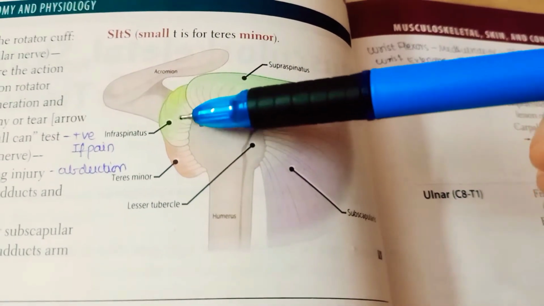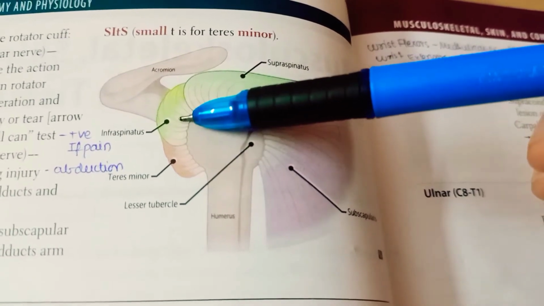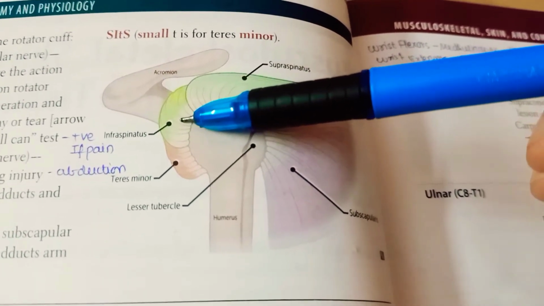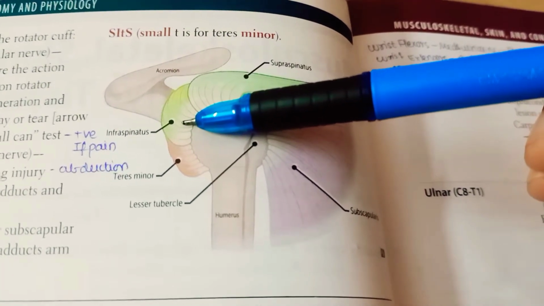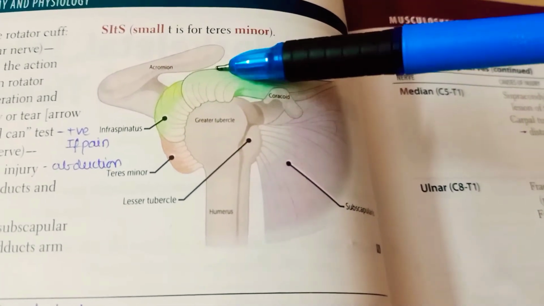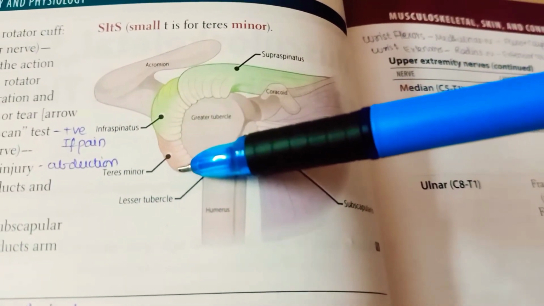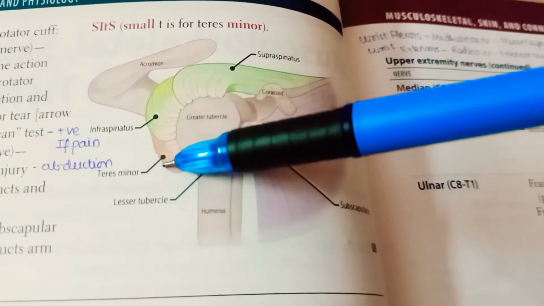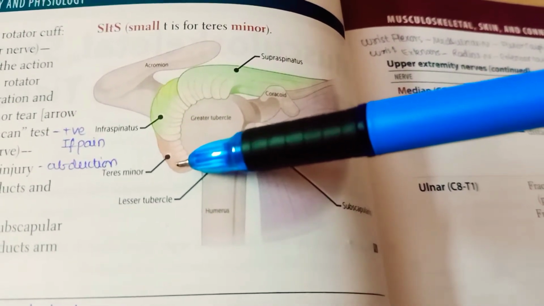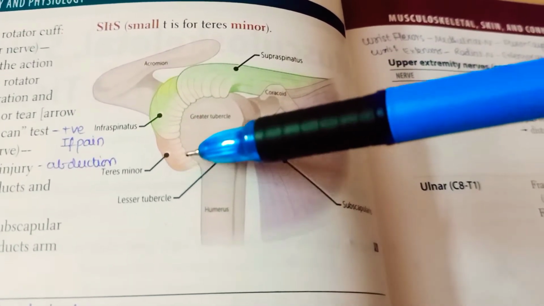As I said, infraspinatus is supplied by the suprascapular nerve, and it is mainly used for external rotation of the arm and also for abduction. Of course, even the supraspinatus is used for abduction. Even teres minor is used for external rotation, same as infraspinatus, but teres minor's one more function is that it is also used for adduction. And remember that teres minor is supplied by the axillary nerve.